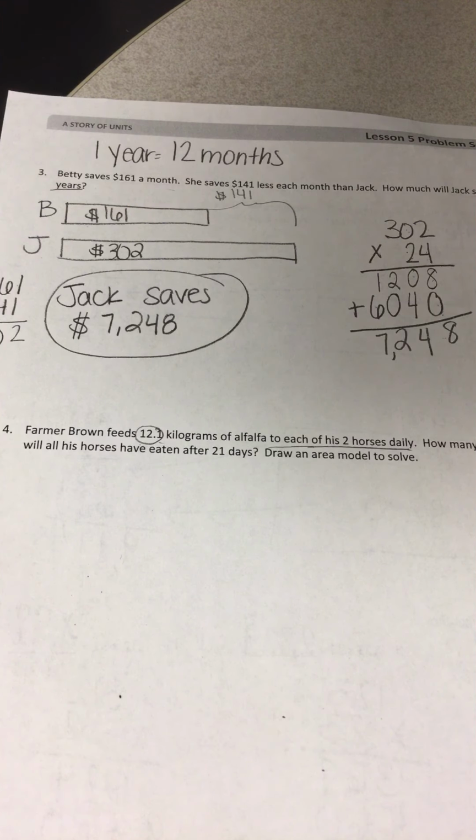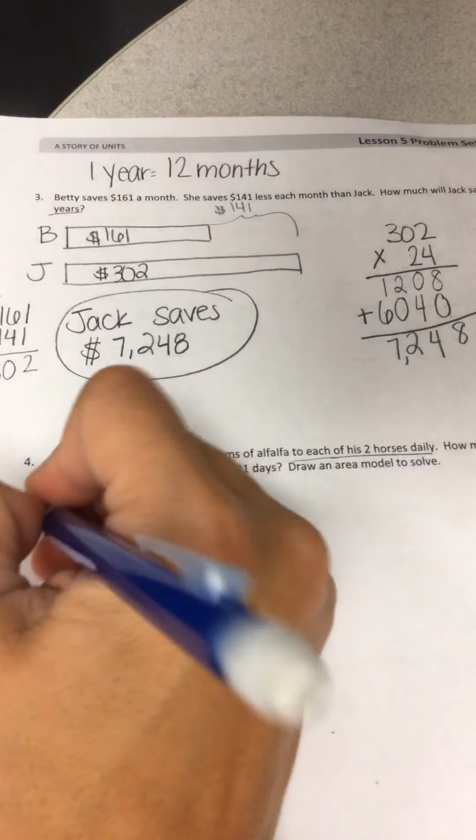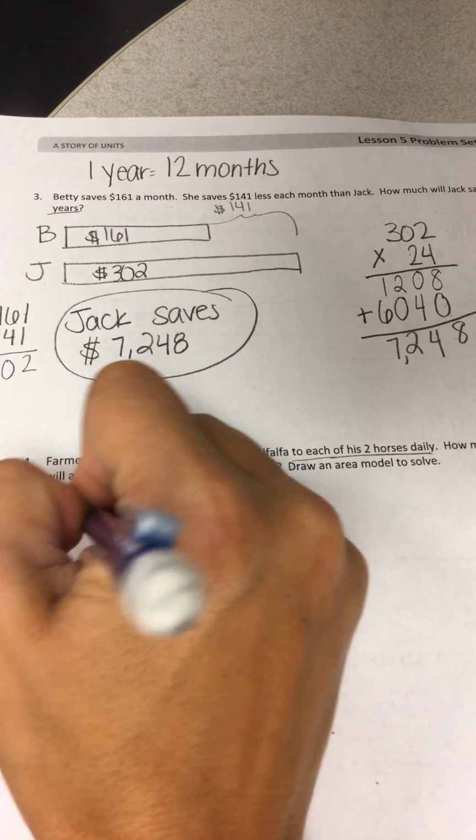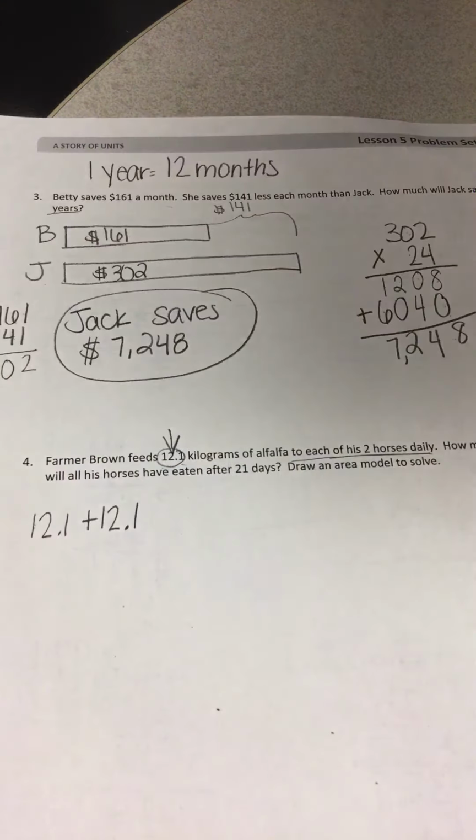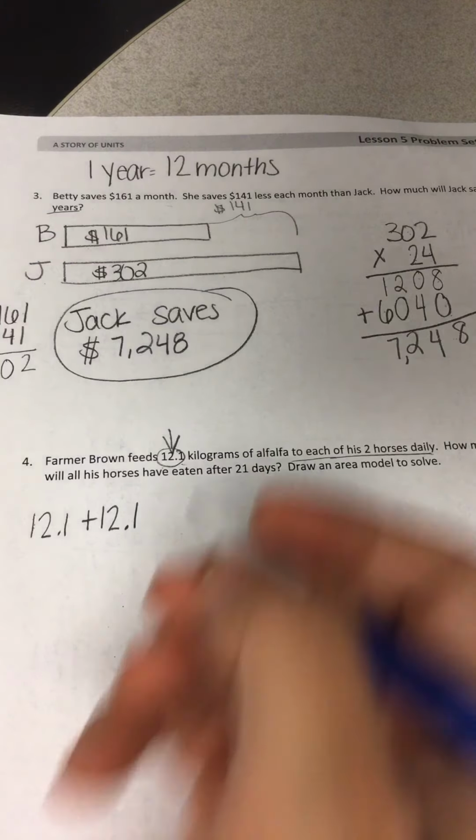I want to know how much the 2 horses get all together, because this is only telling me 1 horse. So I'm going to go ahead and add that up so I know how much he is actually giving to his horses, okay? So I'm going to do 12.1 plus 12.1. That's how many kilograms of alfalfa he is going to be feeding his horses.